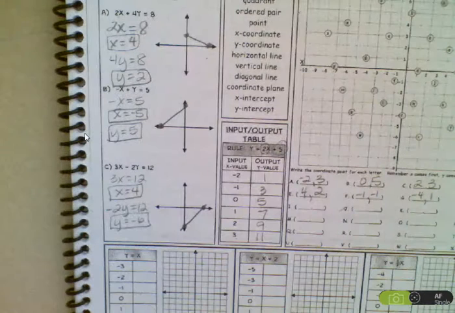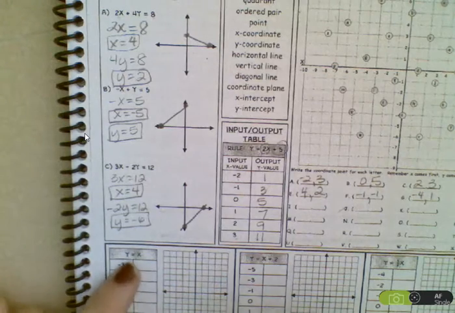Okay, so now I'm going to ask you to graph. And we're going to graph without using the table of values, just what we know from slope and intercept. Trinity! Where are you? There you are. What's my intercept for y equals x?